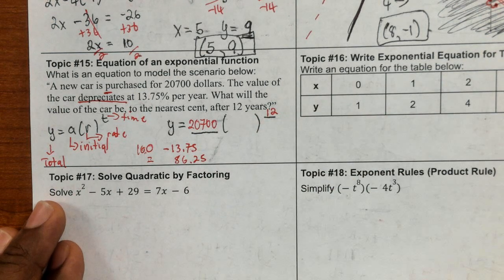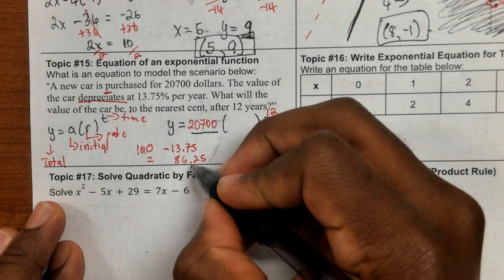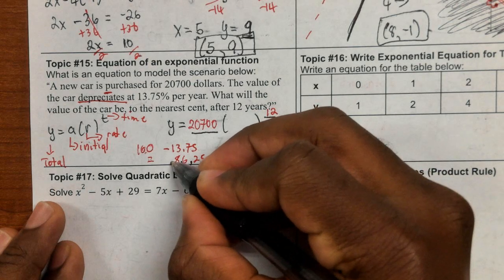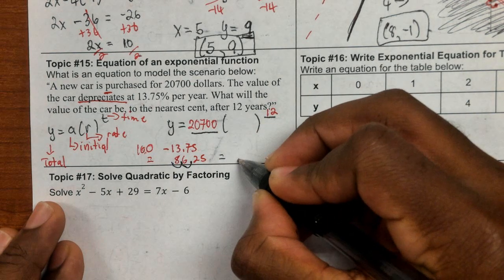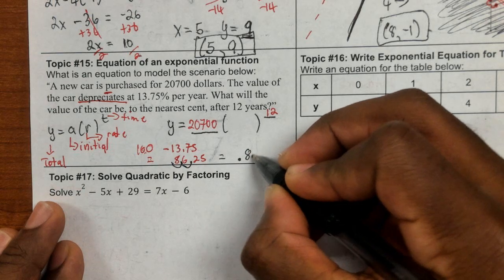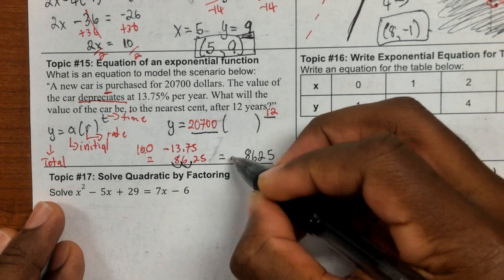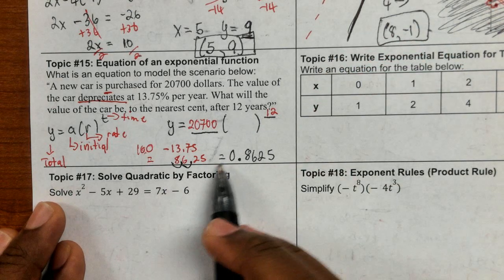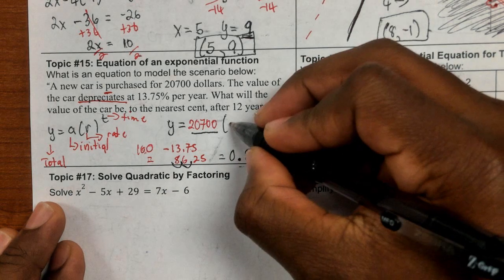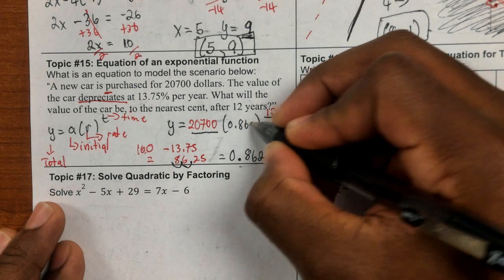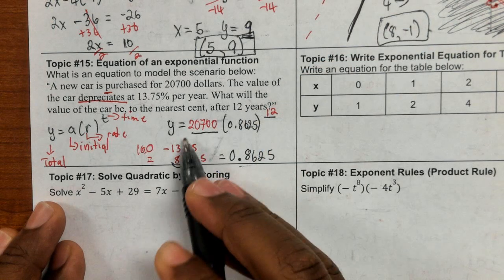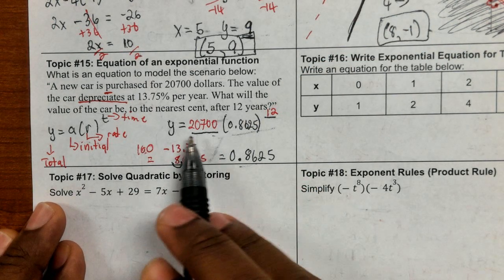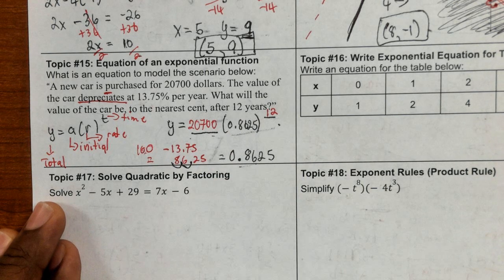86.25, I think. Alright? So then now I move the decimal point 2 times to the left because we don't want a percent, we need a decimal. So it'll be 0.8625. And then you put a 0 here as a placeholder. So my rate will actually be 0.8625. And then again, that would be the solution. And if you wanted to solve this, you just put this in your calculator.